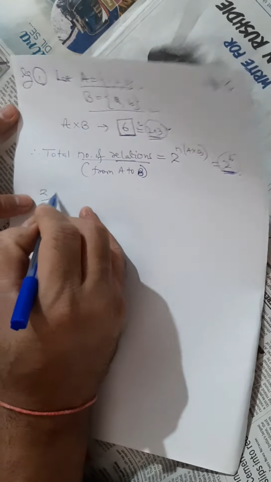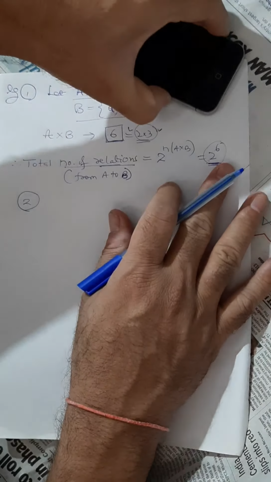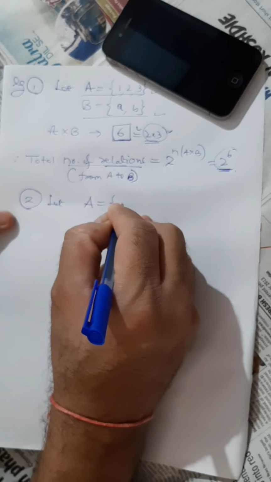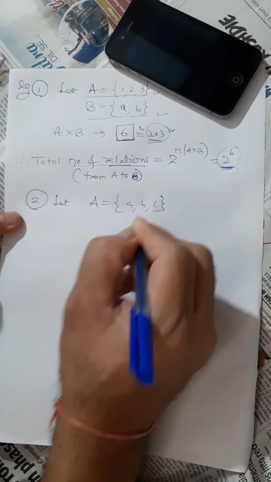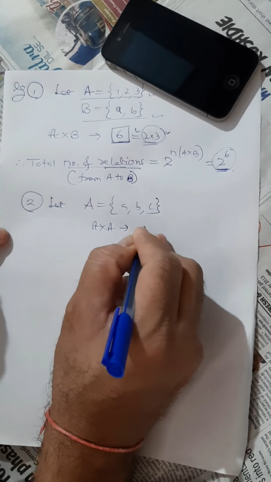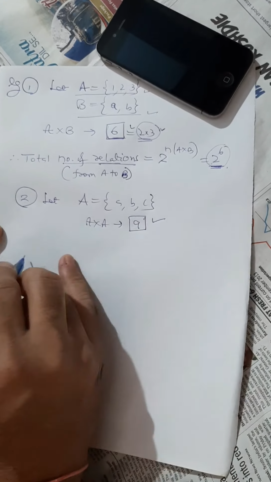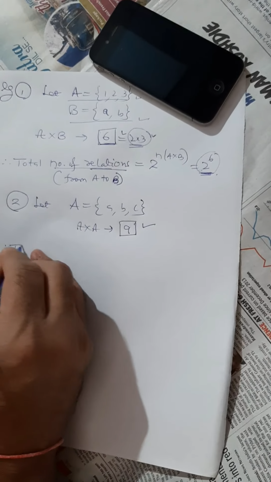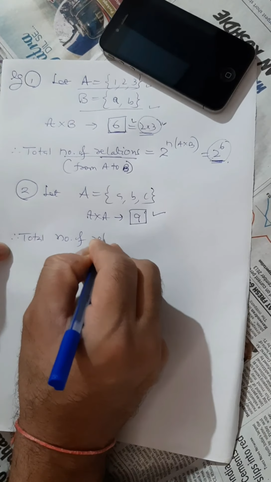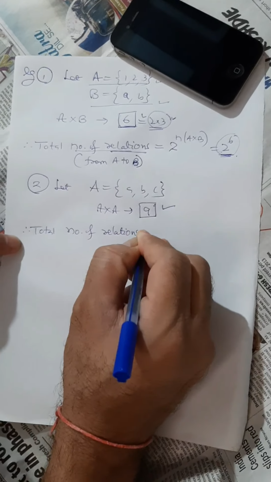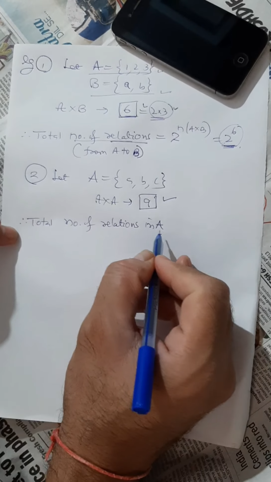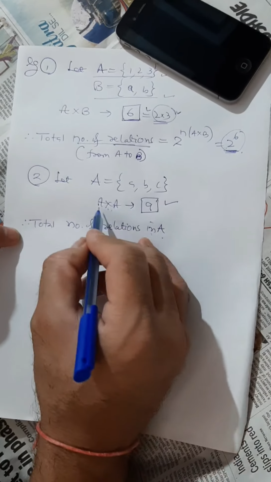One more example. Let's take A equals the set consisting of a, b, c, 3 members. Then A cross A would have 3 into 3, 9 ordered pairs. So here the total number of relations in A means subsets of A cross A, remember.